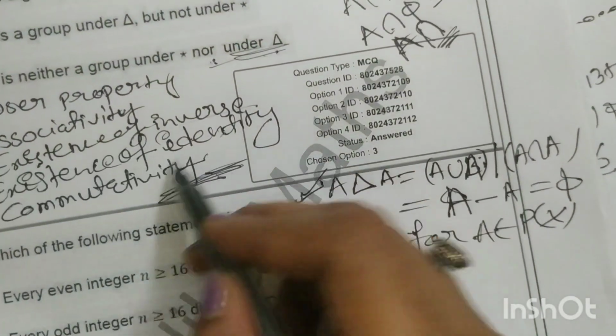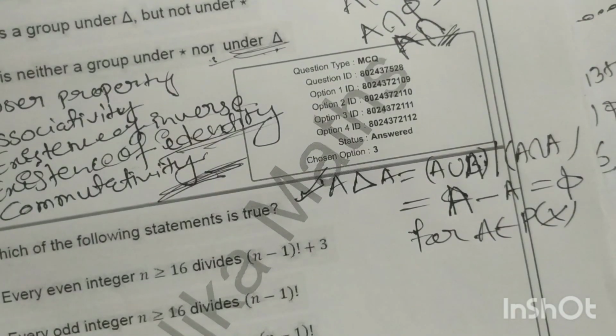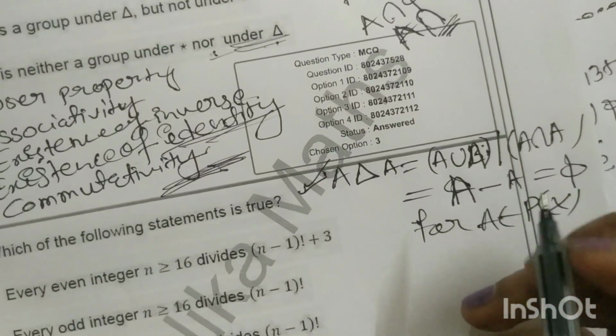And existence of identity: what will be the identity here? What will you take here? Here there is no effect. So what about X? Can we take it?